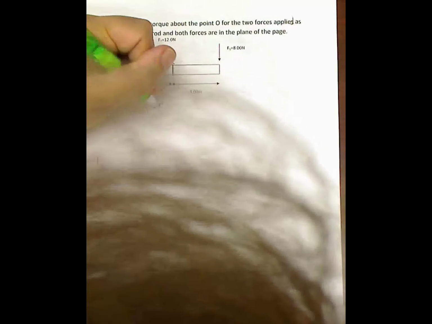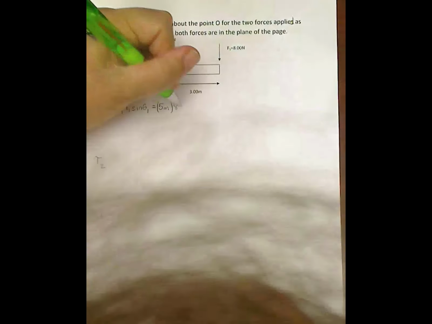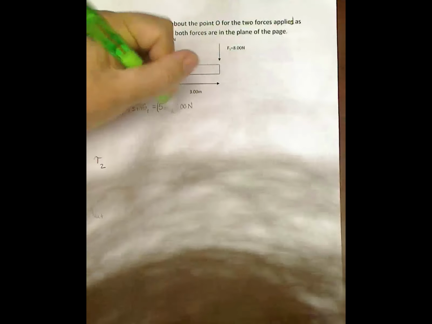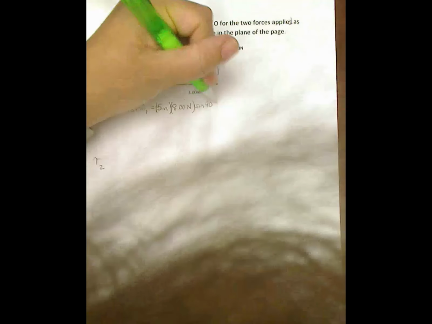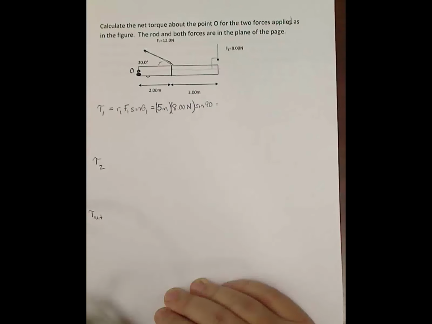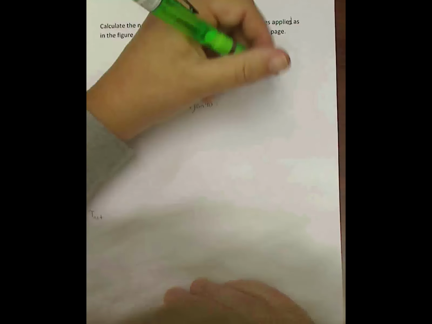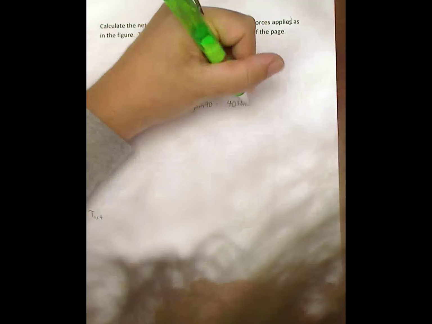So we got 5 meters. The size of the force is 8.00 newtons. And the angle between R, so here's my R vector, here's my F, that angle is 90 degrees. So we got 5 times 8, and I get 40 Newton meters.